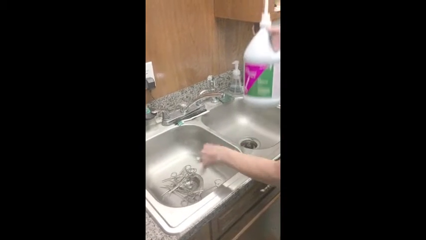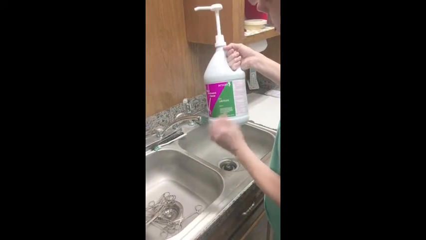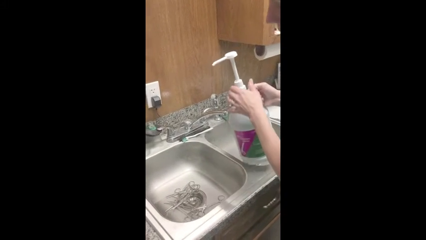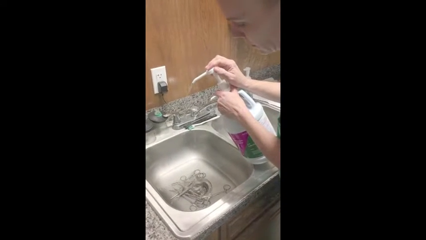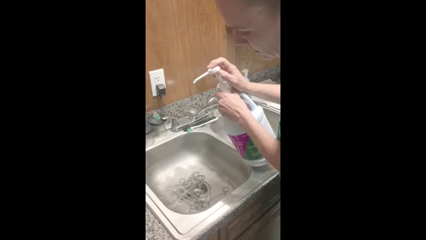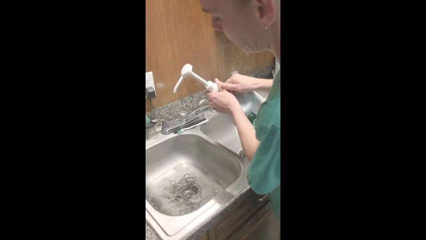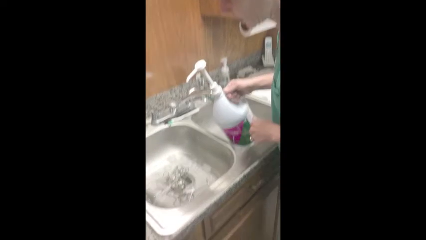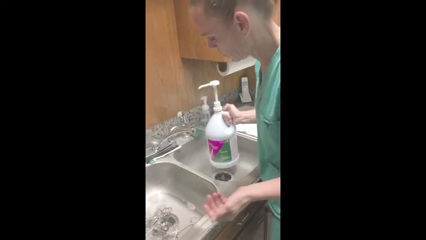This is a cleaner and a lubricant made specially for surgical instruments. So I'm just going to pump it right in there. It doesn't take much. So while all of this is soaking, I'll just let it soak while I'm going to finish the surgery room.